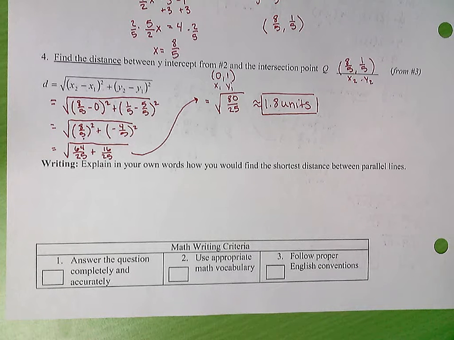All right, I want you guys to talk to each other about what you wrote or what you think or how you would find that shortest distance between parallel lines. That sounds right.